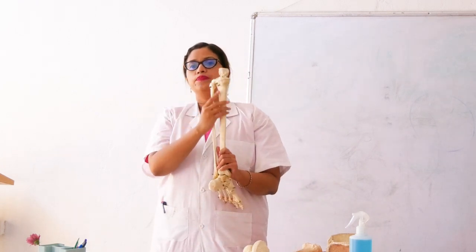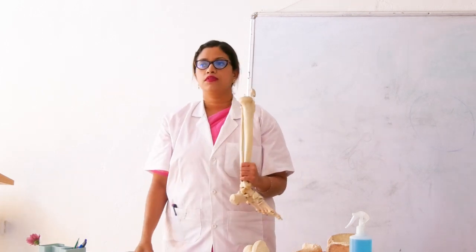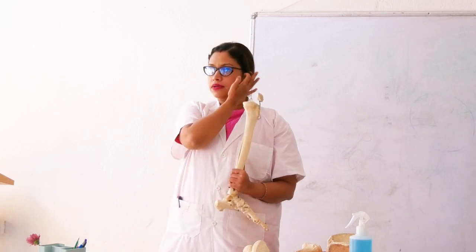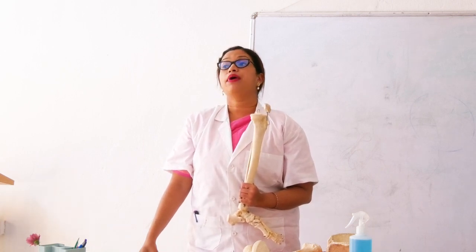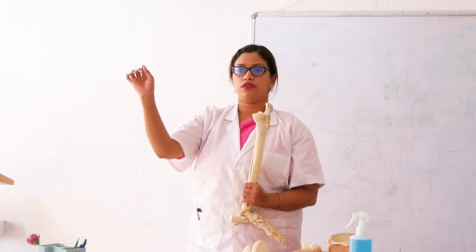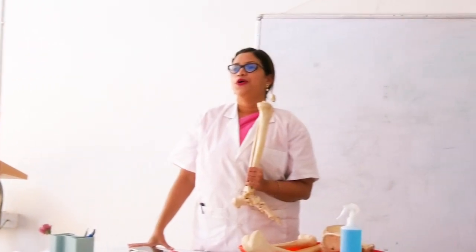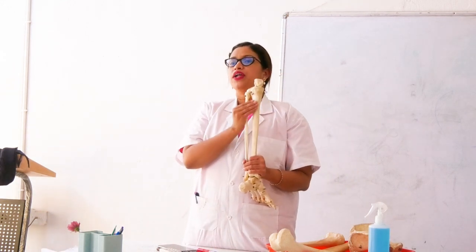Then the next muscle, write it down, is plantaris. Plantaris origin, you know where? Above the medial condyle, above the origin of the medial head of gastrocnemius. What is the important thing about this muscle?